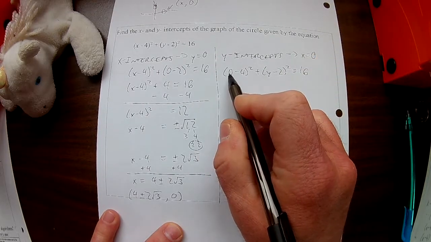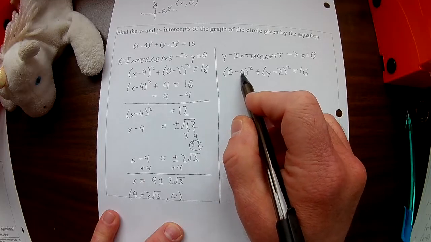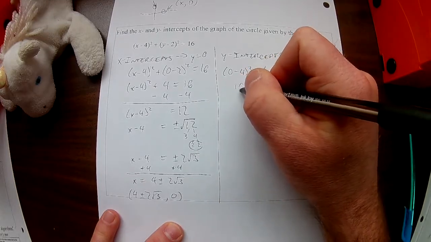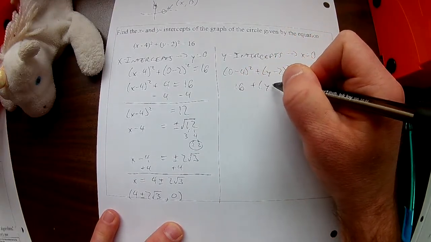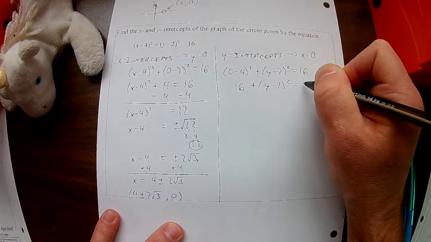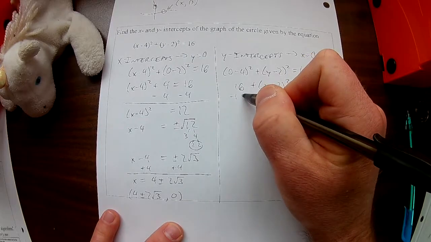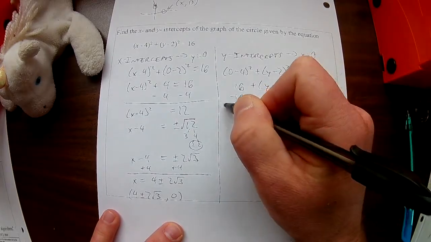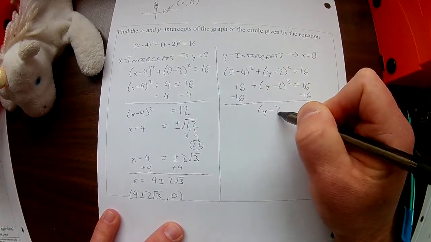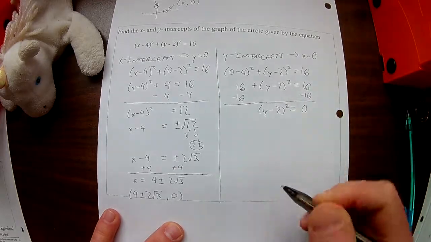Running through some rough calculations, I have 0 minus 4, negative 4 squared gives me 16, plus (y minus 2) squared equals 16. Solving for y, get the quadratic by itself first. Minus 16, I get (y minus 2) squared equals 0.